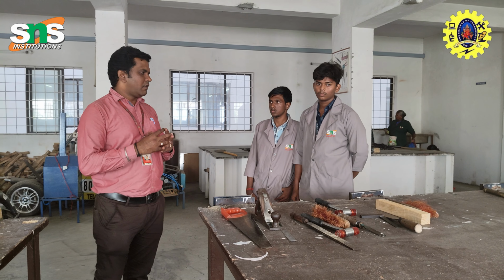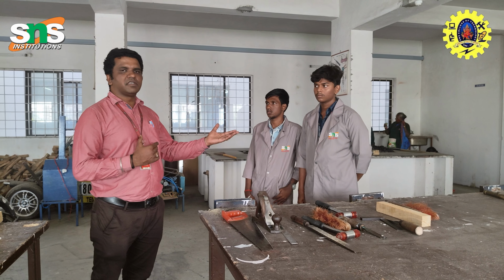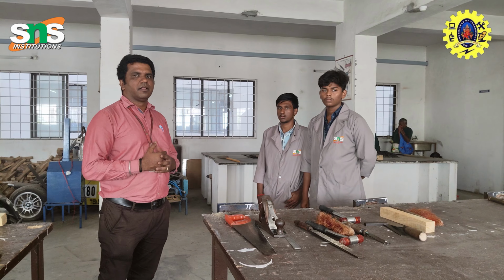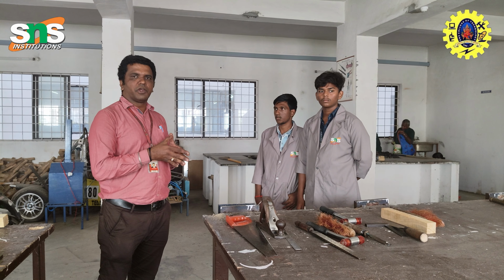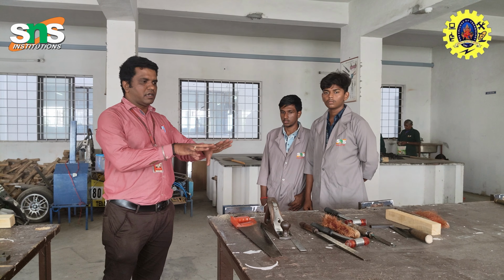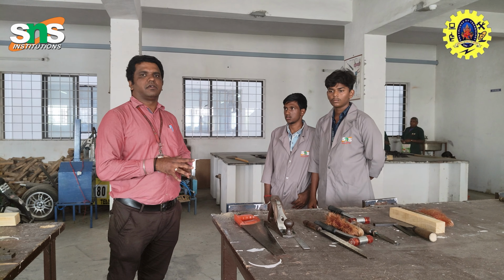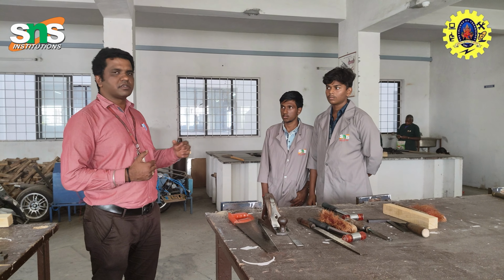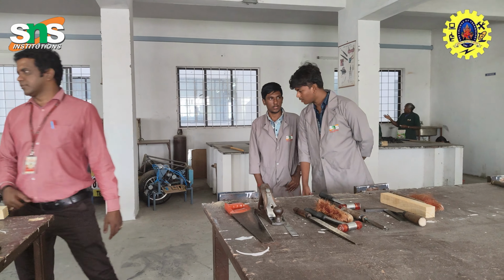Our students from the CSE department, Mr. Sujit and Vishnudev, are going to elaborate and demonstrate how the carpentry experiment is done. We will hand over the session to the students.